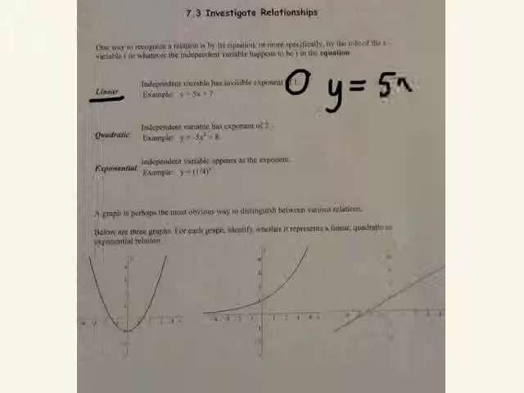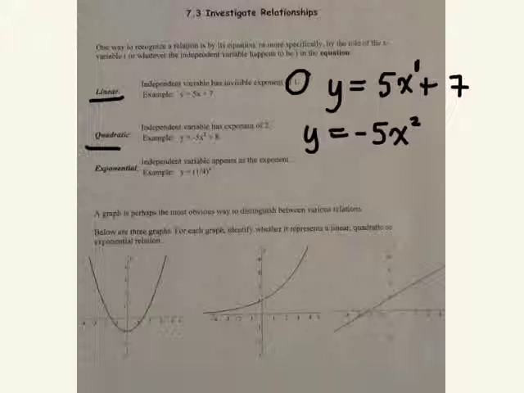In Grade 9, you learned about linear relationships, where the equation has an exponent of 1. For example, y equals 5x plus 7. The exponent is always 1 in a linear relationship. Quadratic: what's the highest exponent in a quadratic relationship? You learned that this year and last year? 2. Okay, it always has an x squared term, so this is just an example.